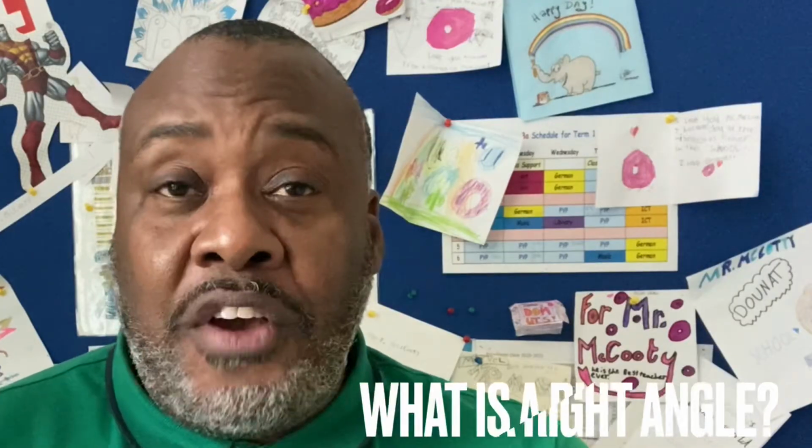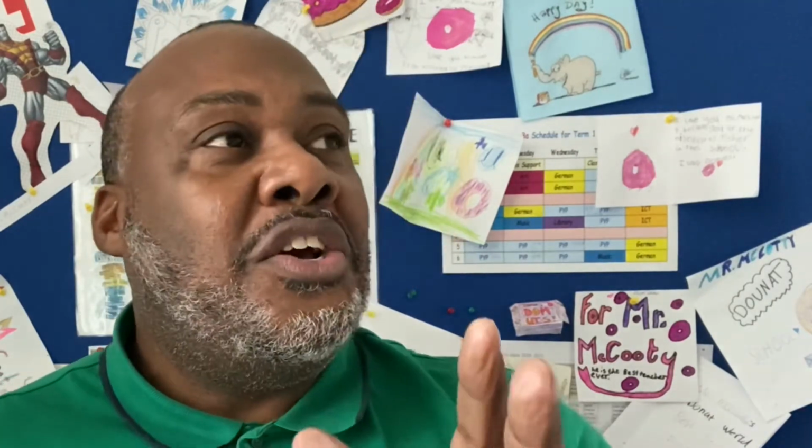Well, let's break it down. First of all, you need to know what a right angle is. So let's do it. Let's find out what a right angle is. You can find right angles everywhere. Windows, doors, everywhere. Right angles can be seen, but you need to know what a right angle is. So let's see what right angles are and let's see if you would recognize them.